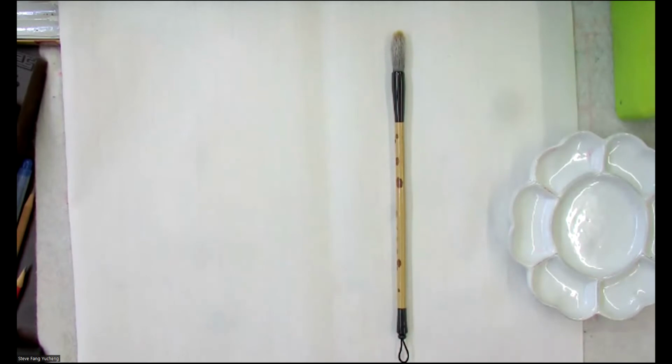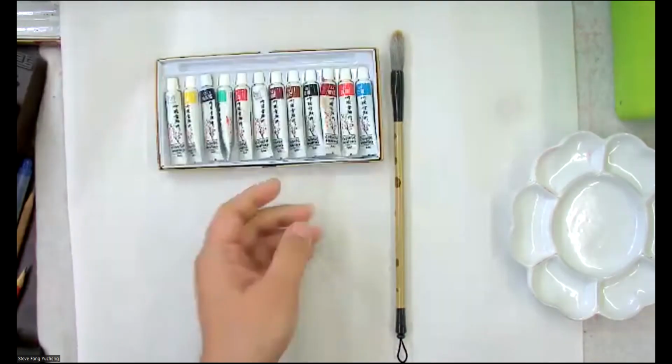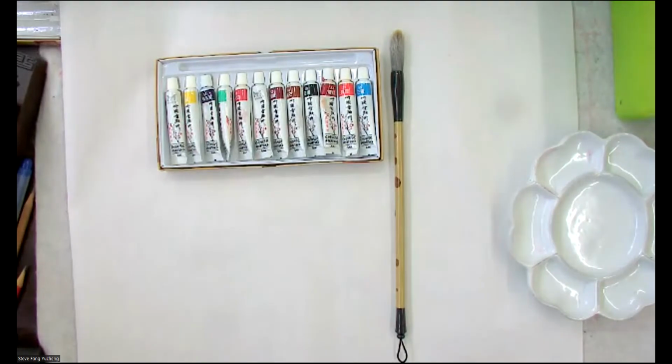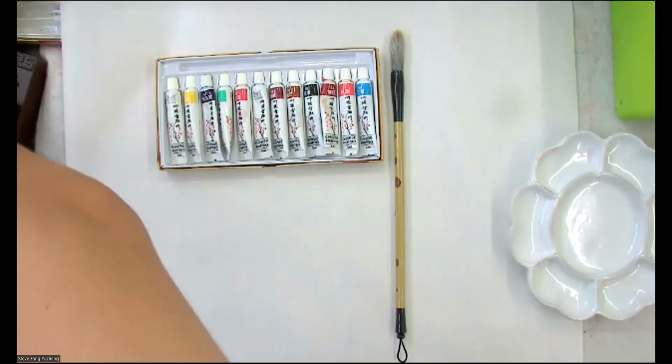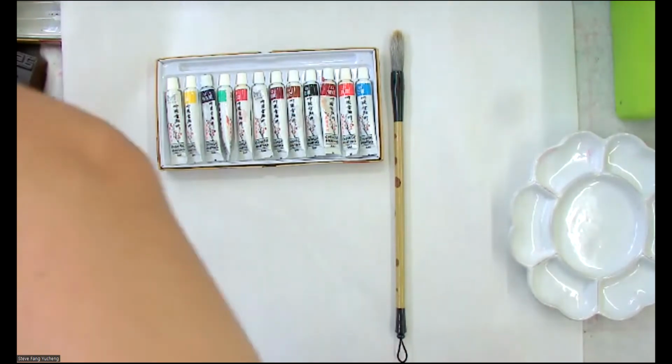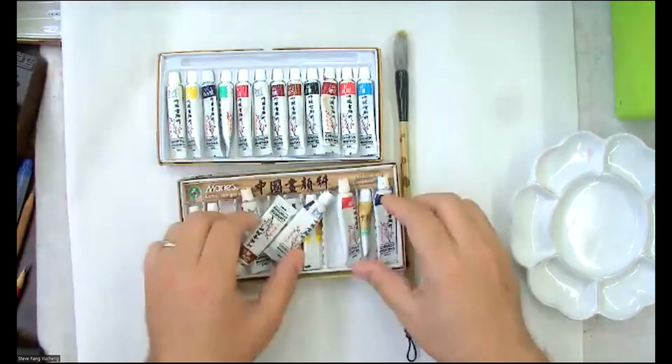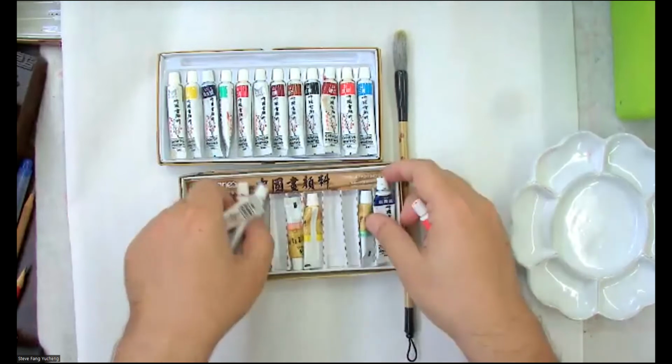And then for the colors, this is the M brand, the 12 color set. We also have the Maurice 12 color set. Maurice color. Oh, very messy right now.